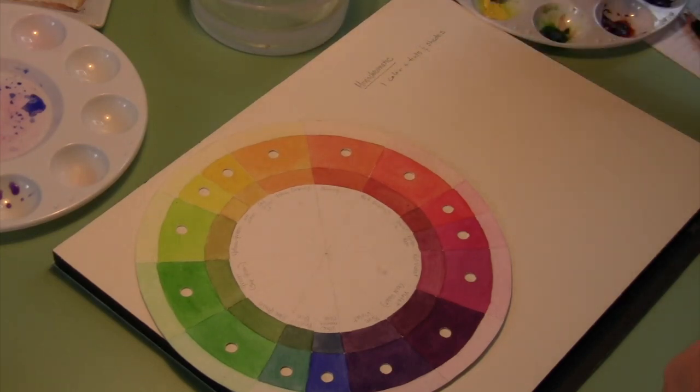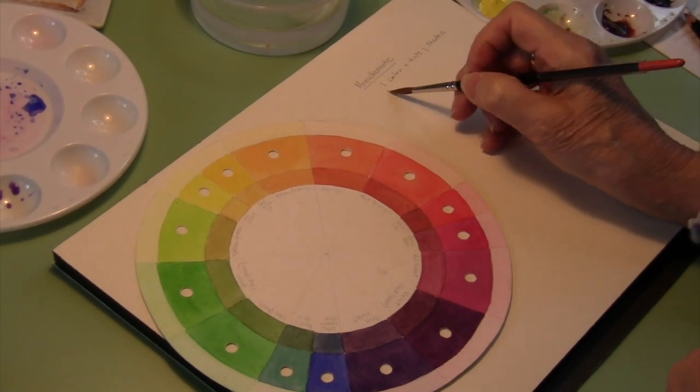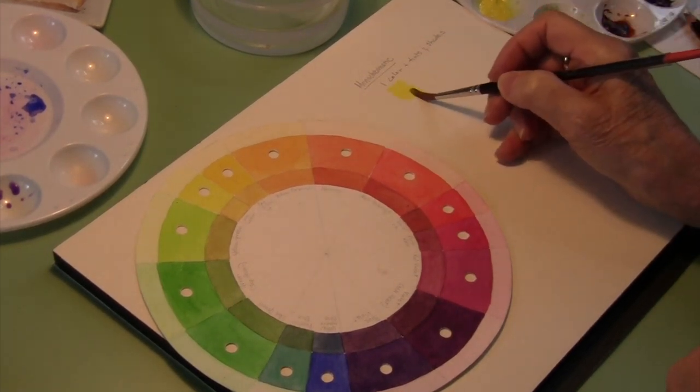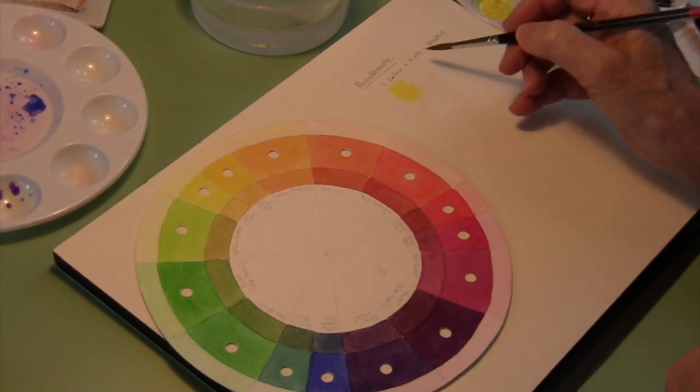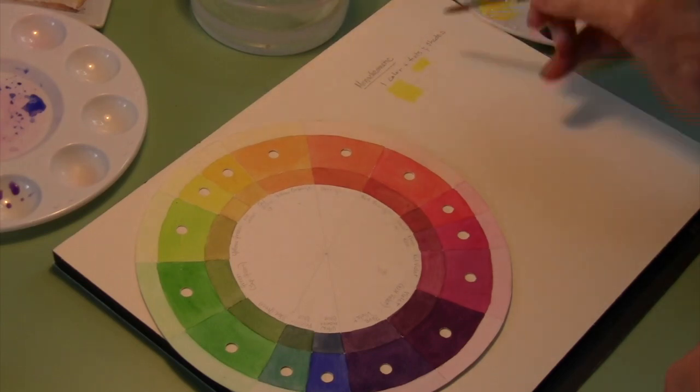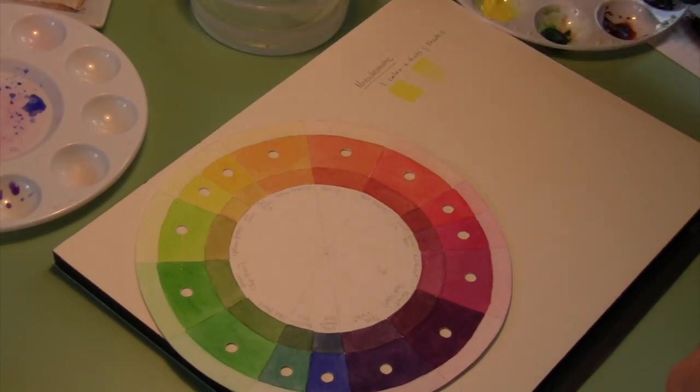Let's take yellow, for example. We'll use the lemon yellow, and here is your pigment color right here. If you're going to do a tint of that color, you need to dilute that color by adding water. With the shade, we need to use black.